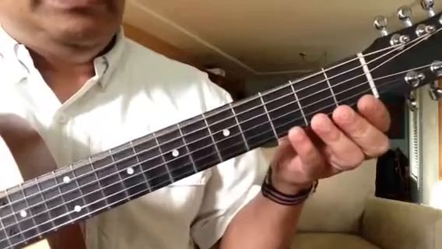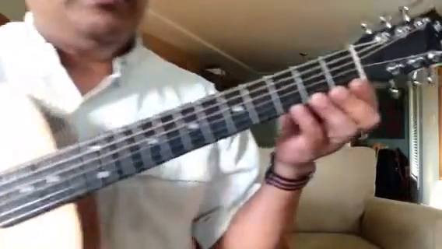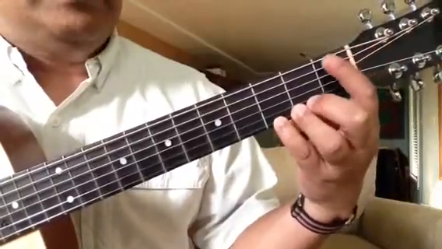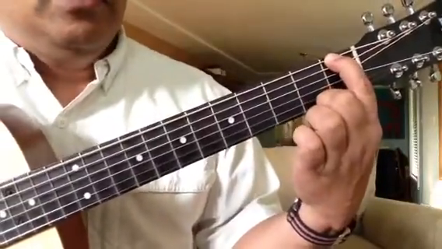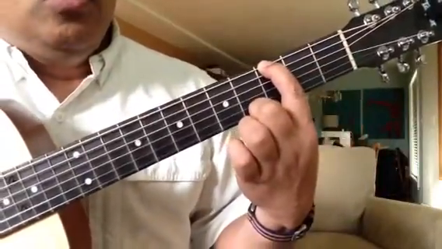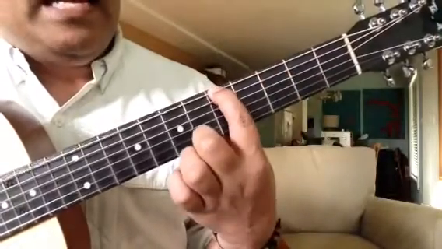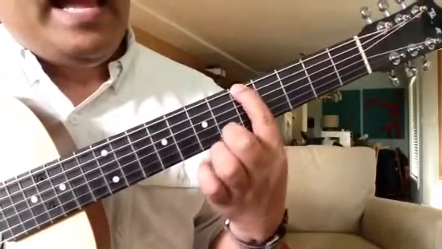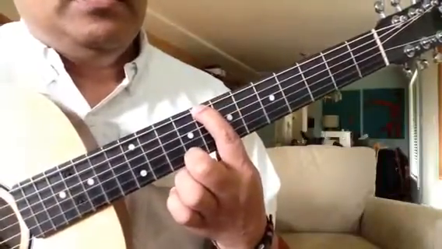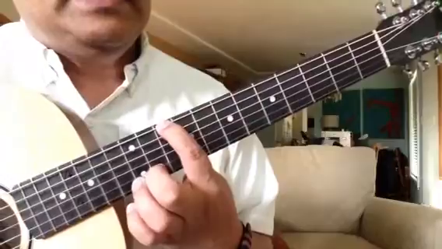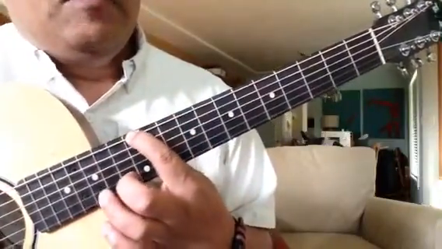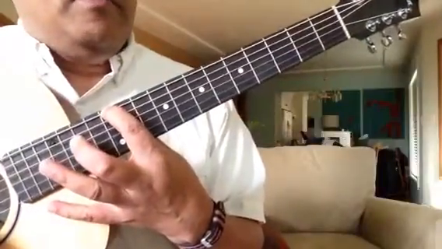So open E, I'm just striking the open E string, then followed by an open E to an F, which is essentially this first fret here. So a whole step from F to G, whole step from G to A, whole step from A to B, half step from B to C, whole step from C to D, and then whole step from D to E. Again, remember there's whole steps and half steps.